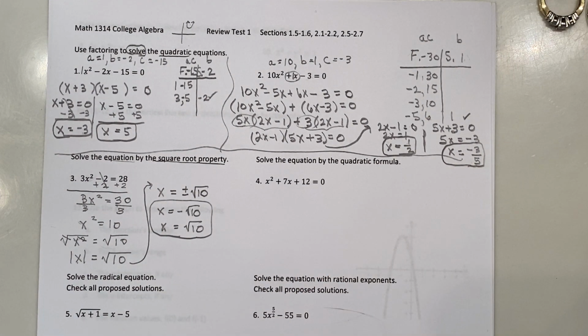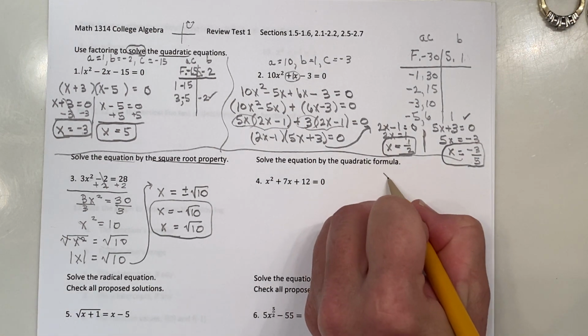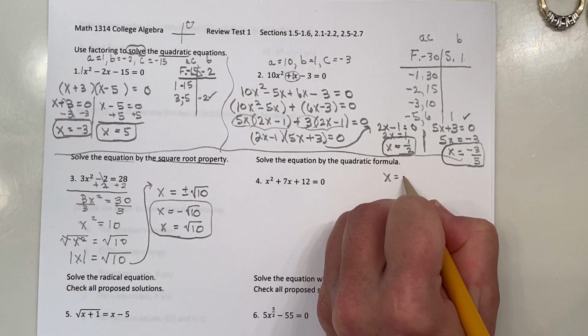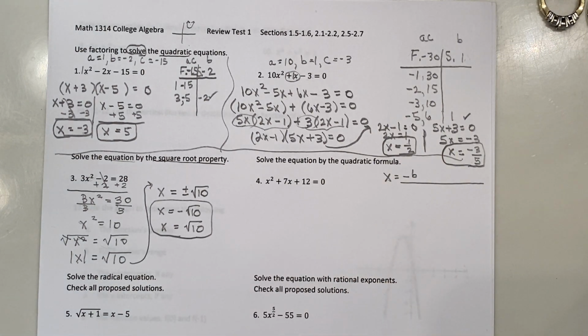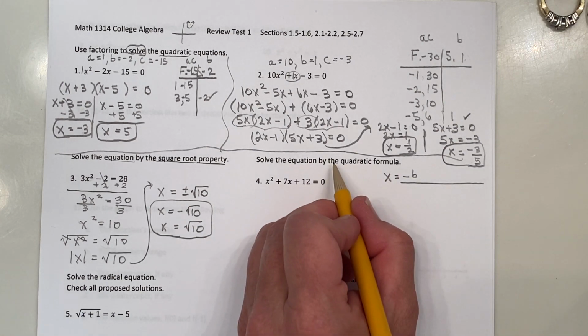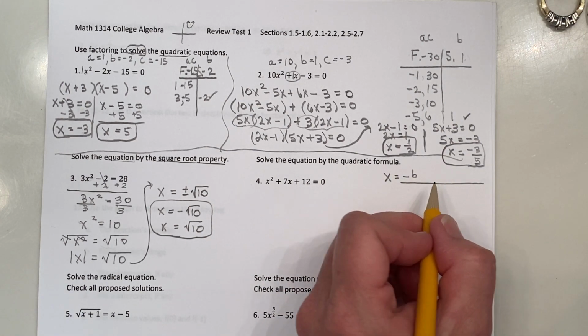Okay, 4, solve the equation by the quadratic formula. If you have a note card and you want to put the quadratic formula on that note card, that's fine, or a piece of paper, you can have the quadratic formula in front of you. I'm going to record it over here. I think the cat threw me off. So you can have a note card with the quadratic formula on it.